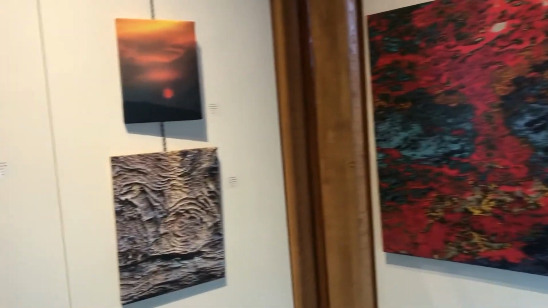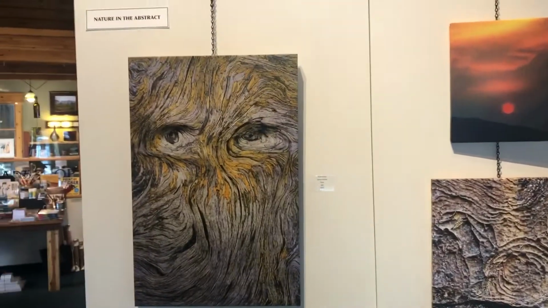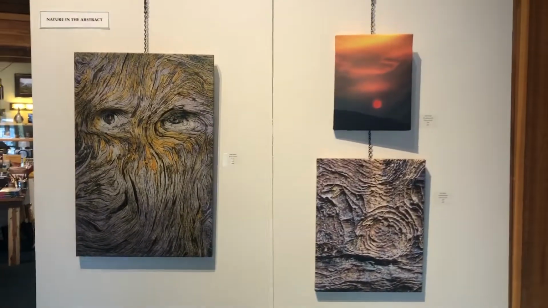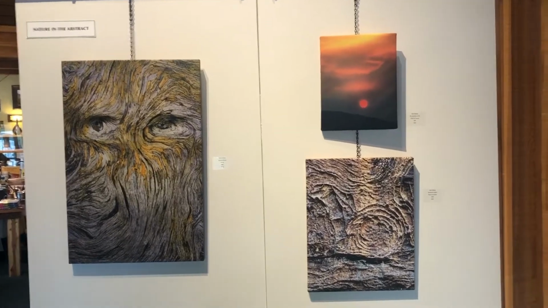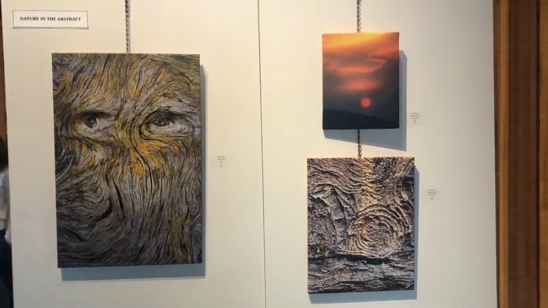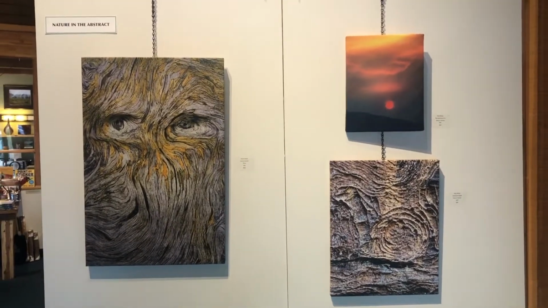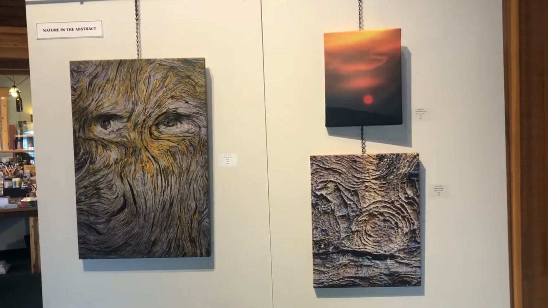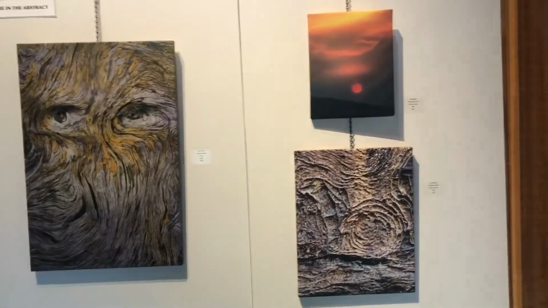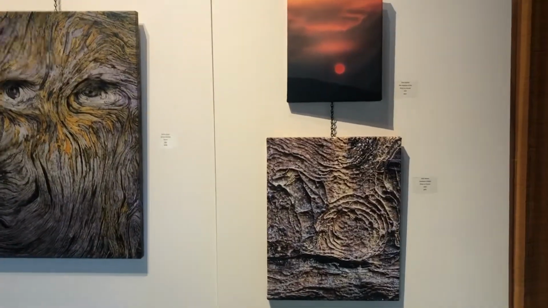And the other is called Nature in the Abstract, and that basically is for images that are simply a photograph or a drawing or a painting that shows in more detail a pattern that exists in nature.